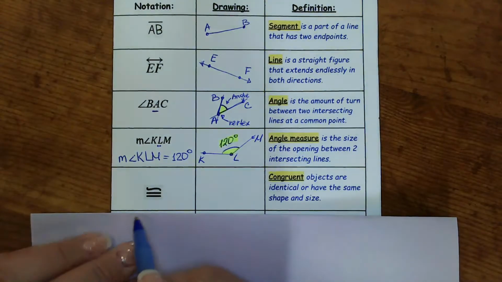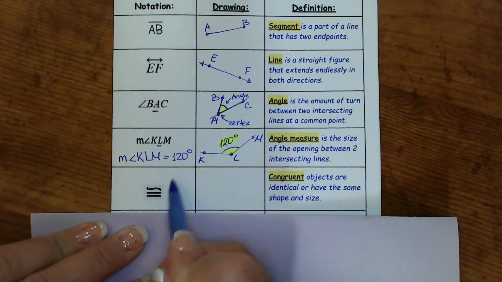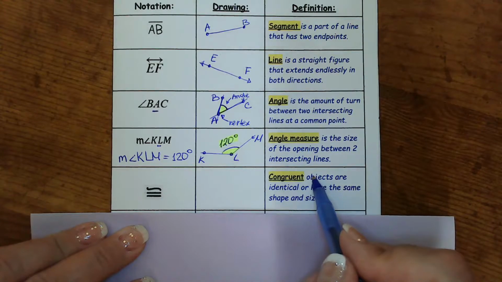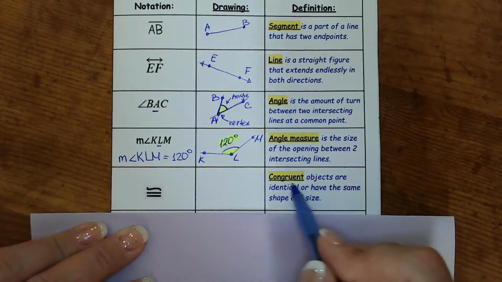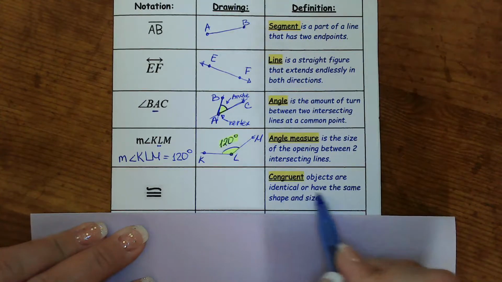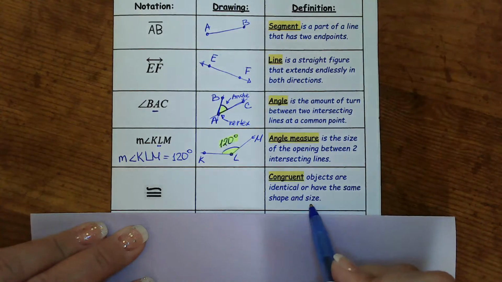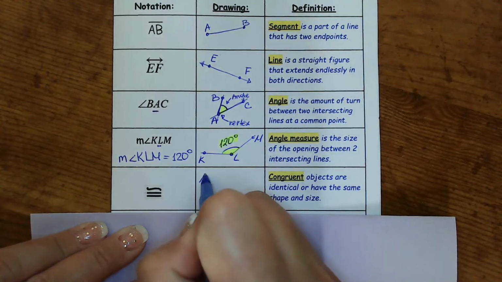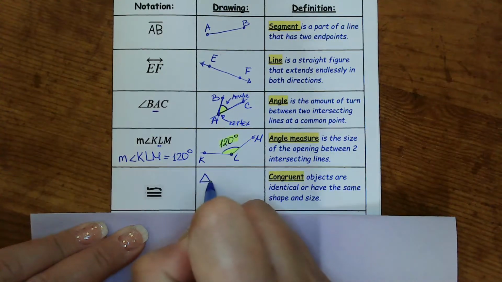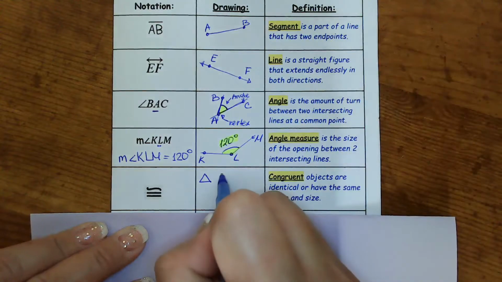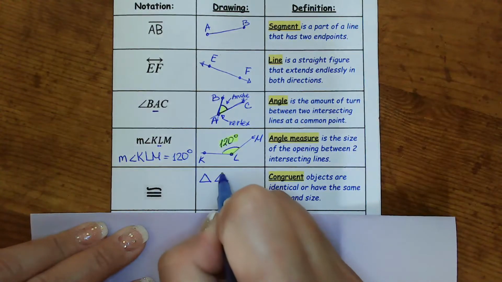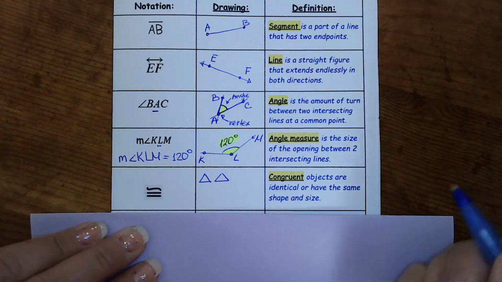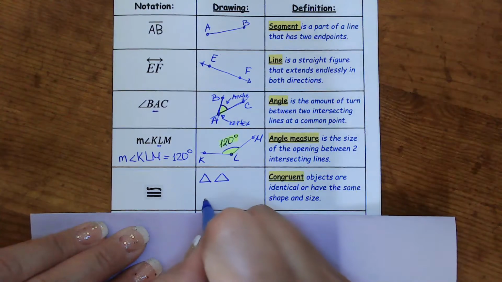The symbol congruent is like an equal sign and it has a little wavy line up top. So congruent is like equal. Congruent objects are identical or have the same shape and size. So let's say if I have a triangle, another triangle congruent to it would be the same exact shape and size. I can have congruent segments.